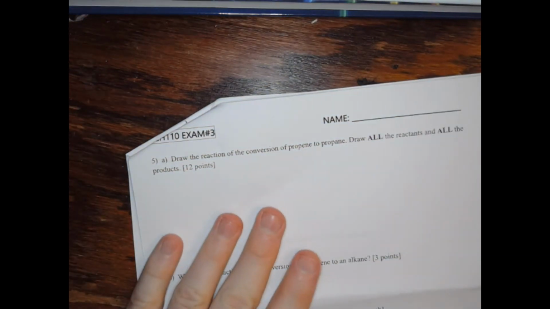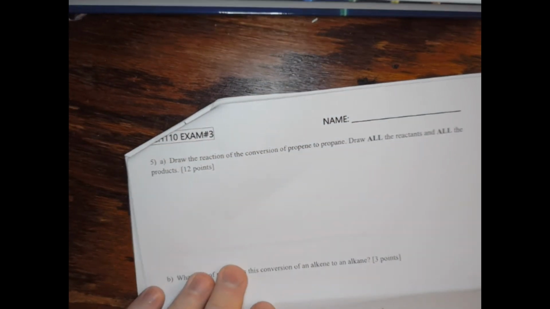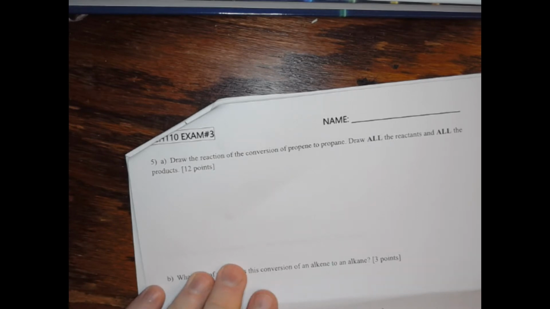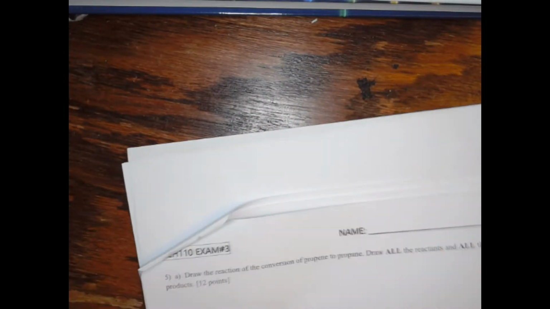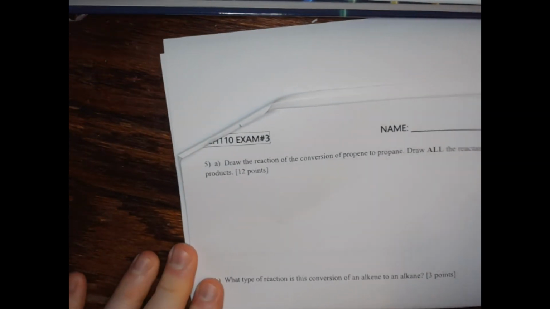Now, what do we have next? Draw the reaction of the conversion of propene to propane. Draw all the reactants and all the products. So we get to dive head first into our organic chemistry section now.